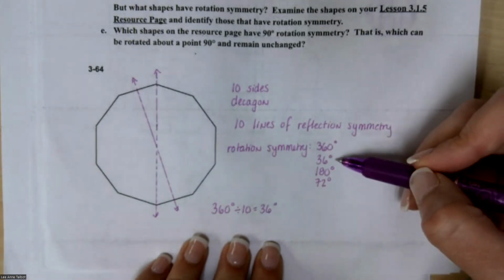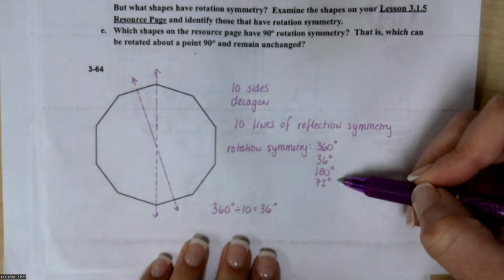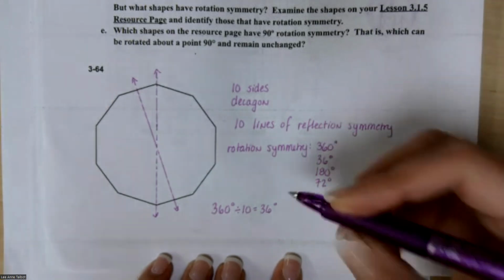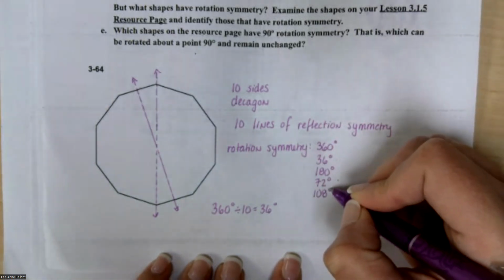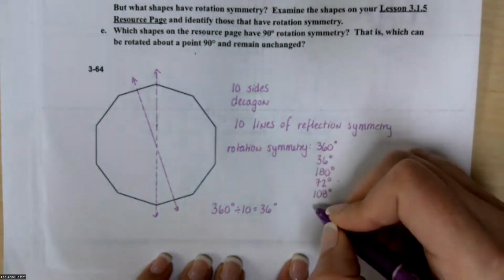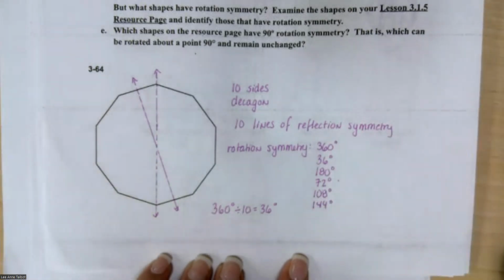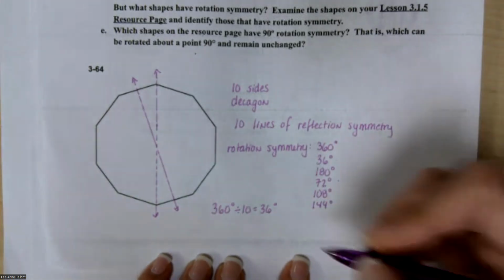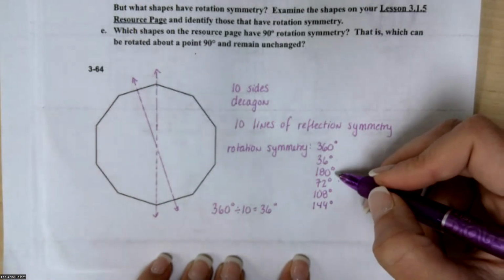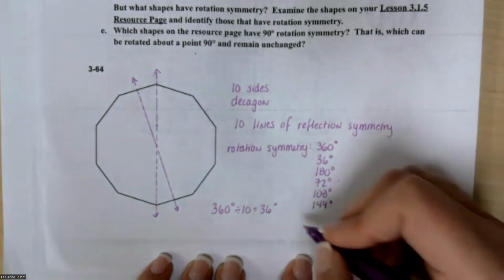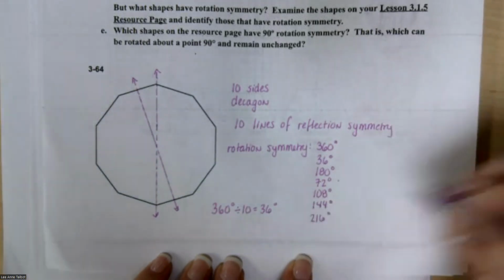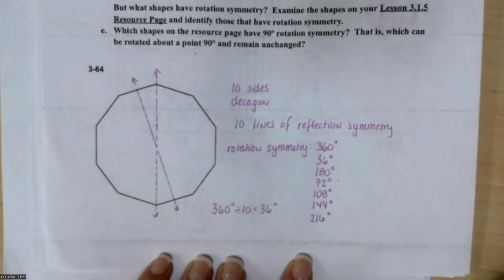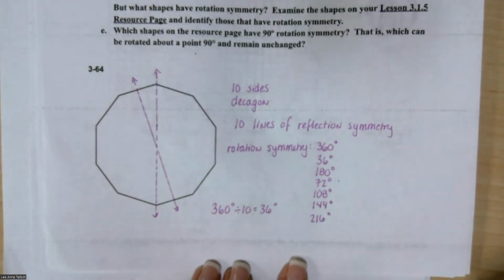So 36 plus 36 is 72, plus 36 is 108, plus 36 is 144, plus 36 is 180, plus 36 is 216, plus 36 is 252.